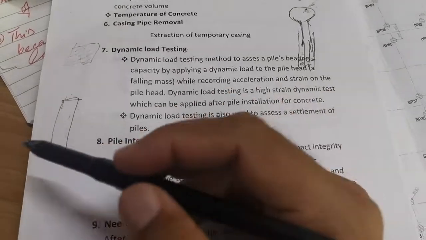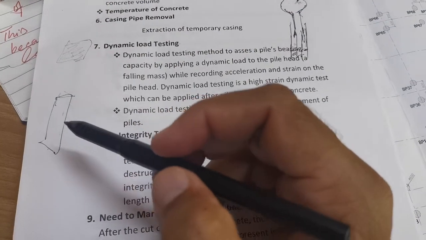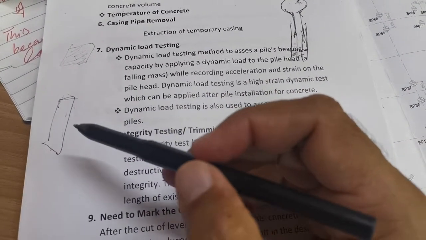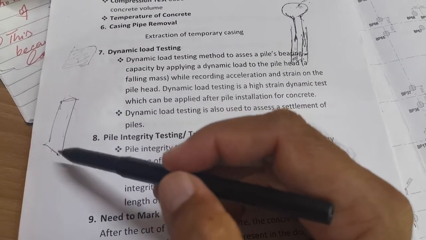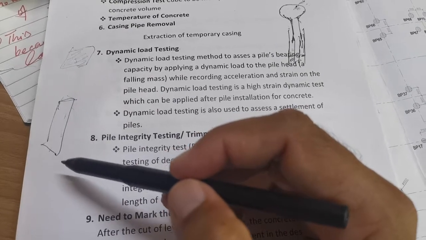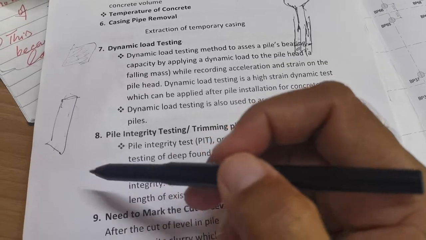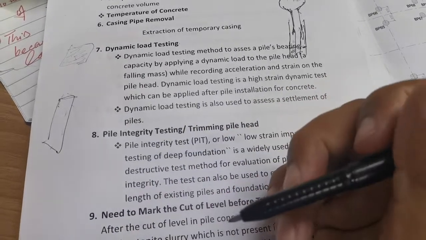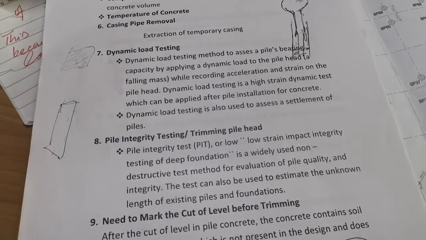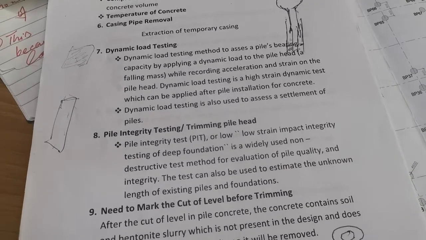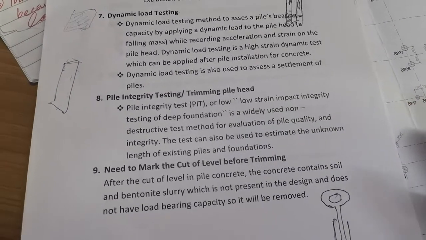Yes, with this test we check whether the concrete reached according to the depth or according to the bore. That's why we do this pile integrity test after trimming the pile head. After the trimming we can do this. Need to mark the cut level before trimming.